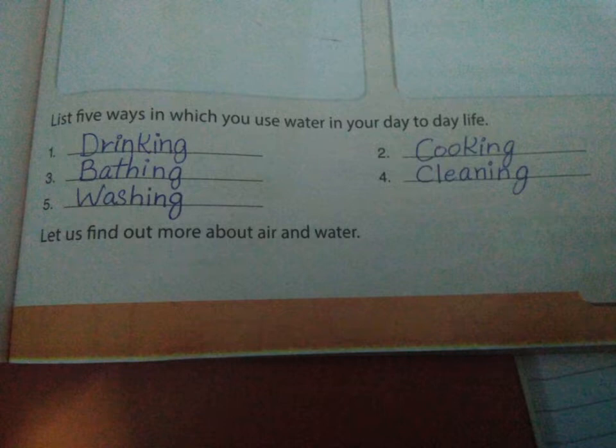Next, list 5 ways in which you use water in your day-to-day life: drinking, cooking, bathing, washing, cleaning. So these are the basic needs of water in our everyday life. Now let's learn more about air and water.